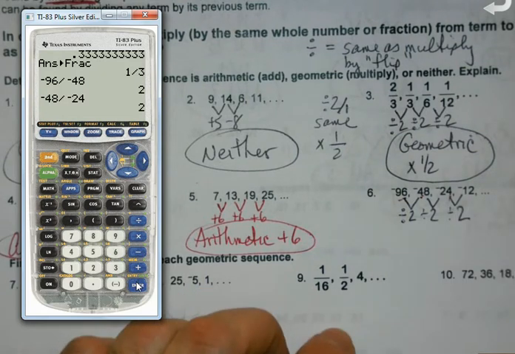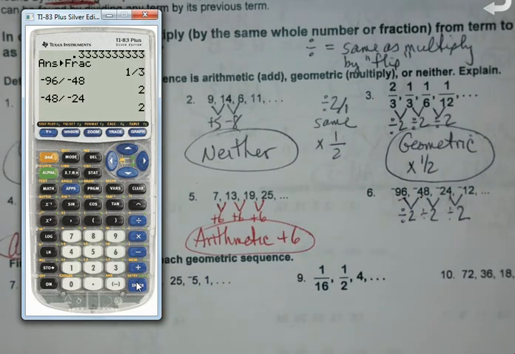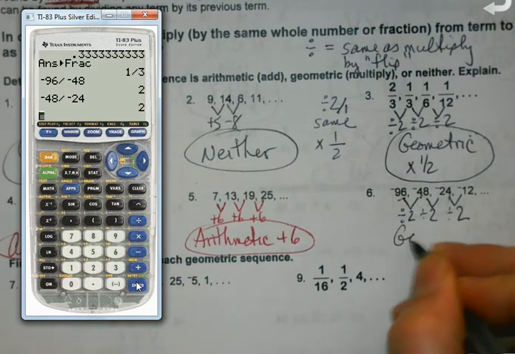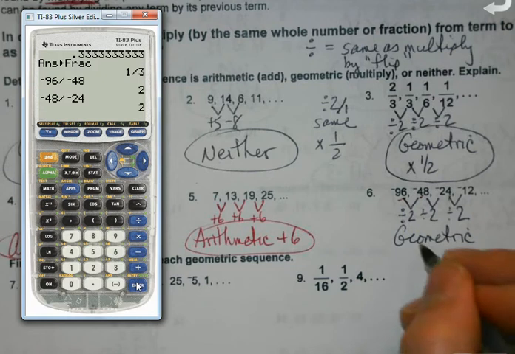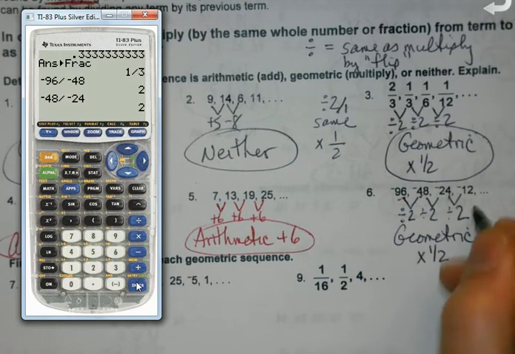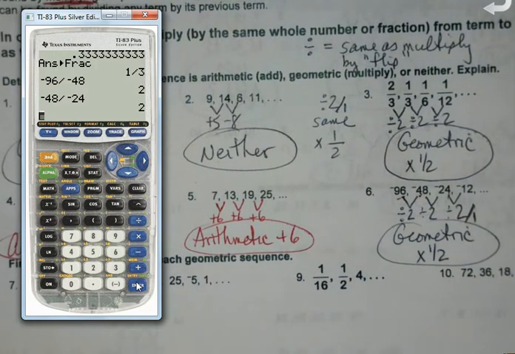But like we just got done doing in the one directly above it, if I'm dividing, that still would be geometric, but I'm multiplying by the flip, because any whole number I can make a fraction by putting it over 1. So if it does that, I can handle this.